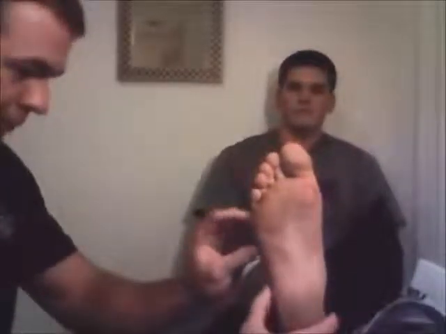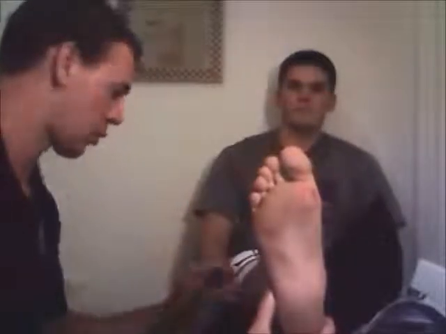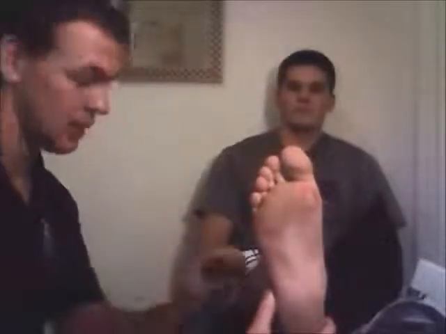Next thing, Mike, I'm going to test your range of motion here. So we're in the neutral position here. I want you to keep that. Okay, and keep it right there. We're on the outside of the fifth metatarsal here, pointed towards the fibular head. And Mike, I'm going to move into dorsiflexion.